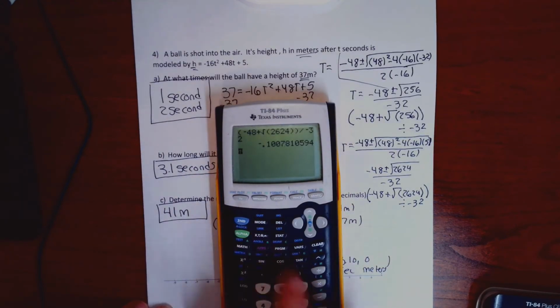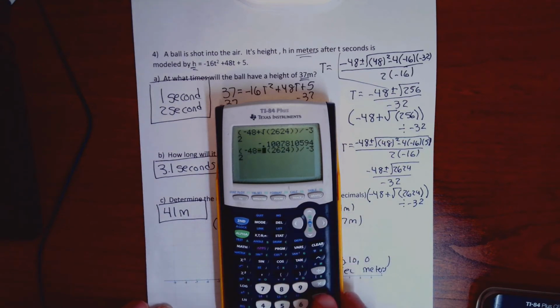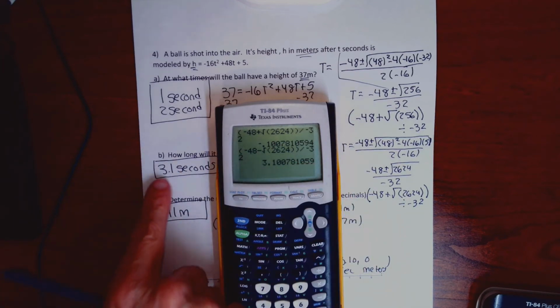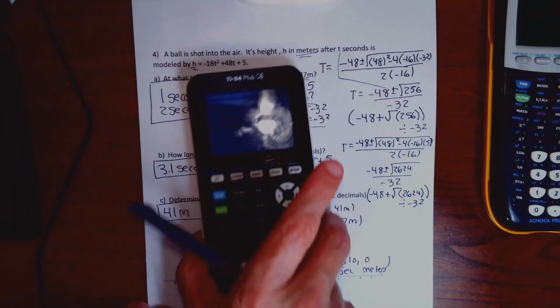Now I'm going to hit second and enter, back up, type a minus, and hit enter, and get that 3.1 seconds. It says to round to 2 decimals. I could write 3.10 seconds if I care to. On this calculator, I could just enter this.